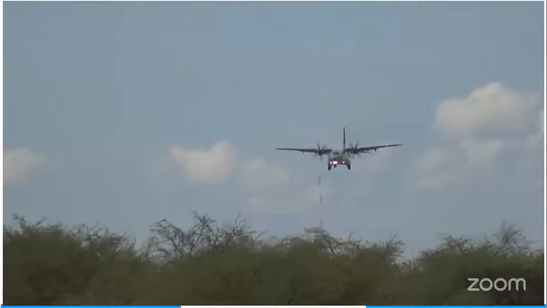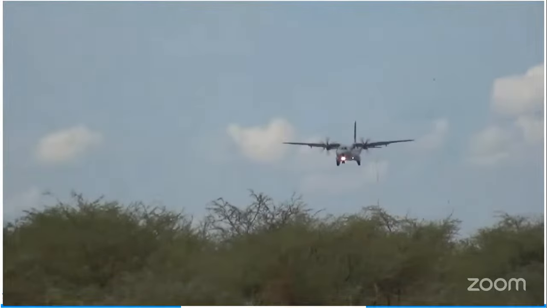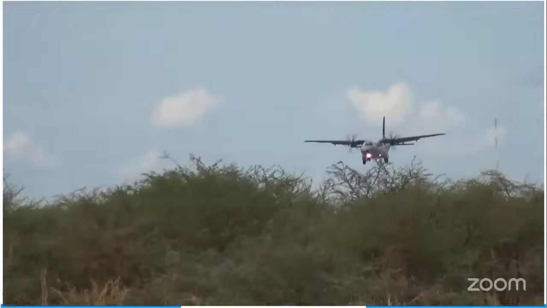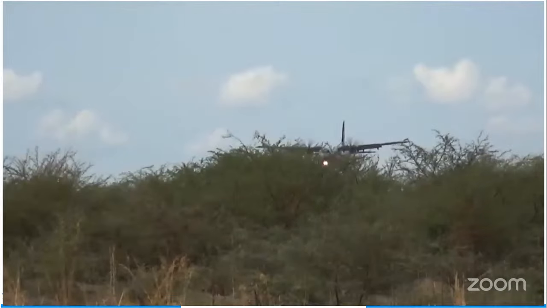This scenario is a flight from Accra to South Sudan, a place called Bentu, where we have our ground forces. We have about 700 ground forces in that location, and we normally do logistics flights for them. This flight is done by the Casa C-29 aircraft. It's a medium-range aircraft. So let's see how we land in Bentu.